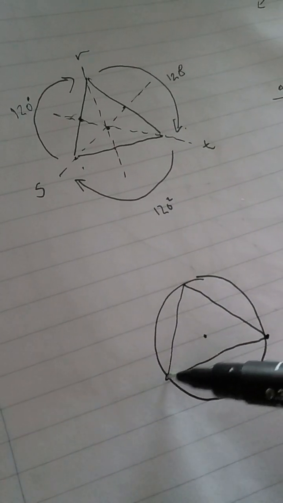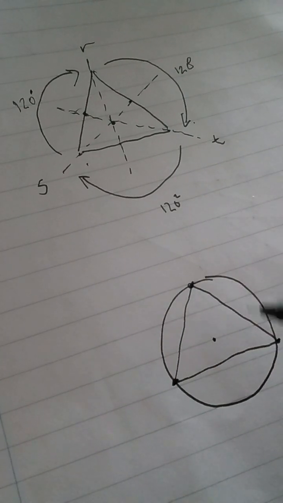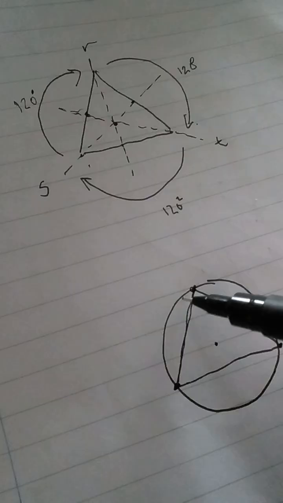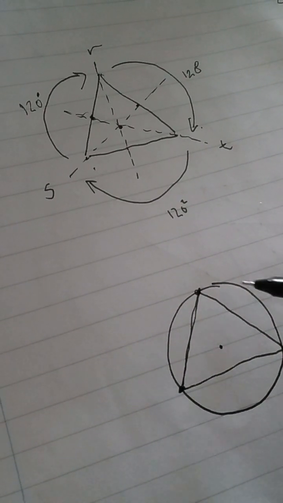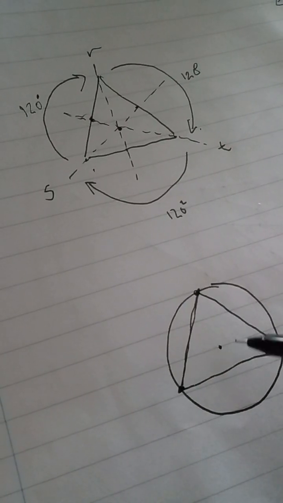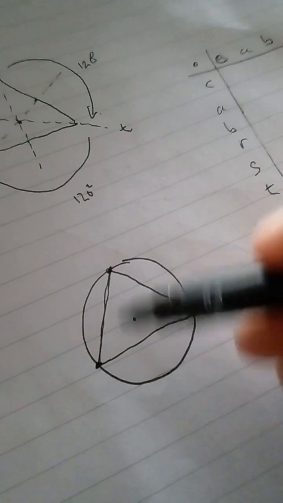The general rotation in a circle is going to leave all points here stay on the circle, and all points in the center stay on the center, and all points in between go to that's the mandala thing that I was talking about.